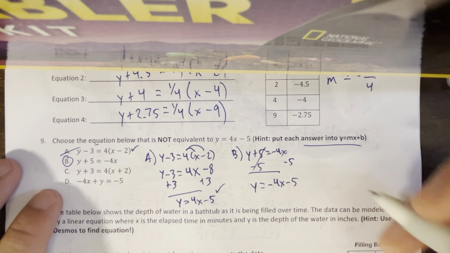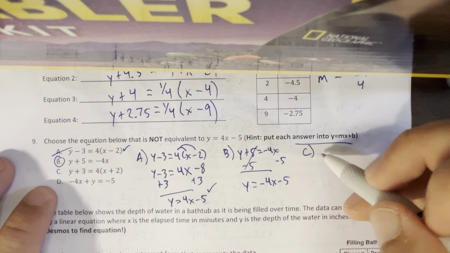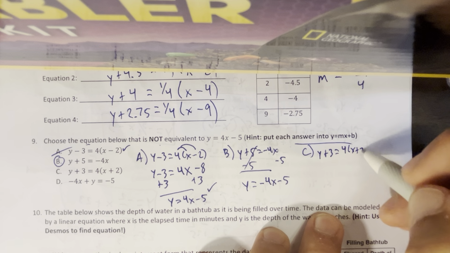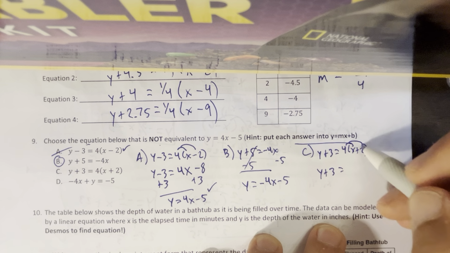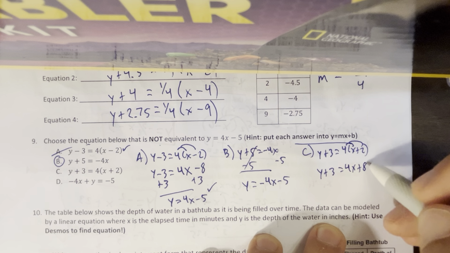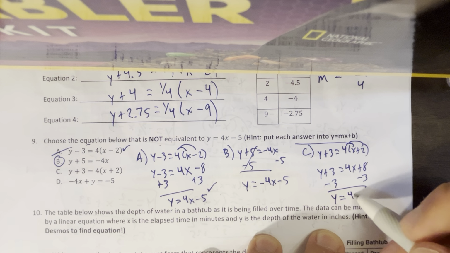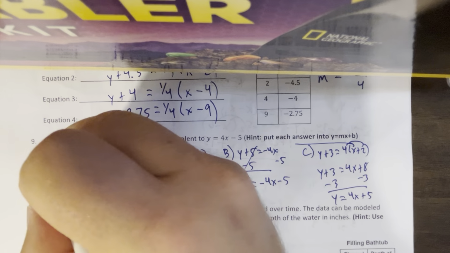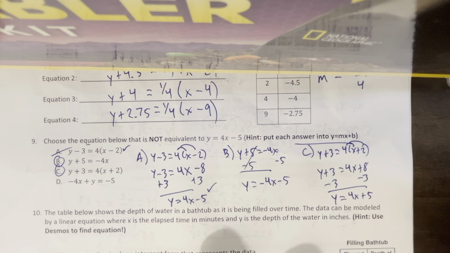And then we'll just check C and D to double check those as well. So for letter C, y plus 3 is equal to 4x plus 2. And so y plus 3 equals, we'll distribute this 4 to get 4x plus 8. And then we'll subtract 3 to get y equals 4x plus 5, which also is not correct. So C. So I guess we're going to have more than one that's not equivalent.